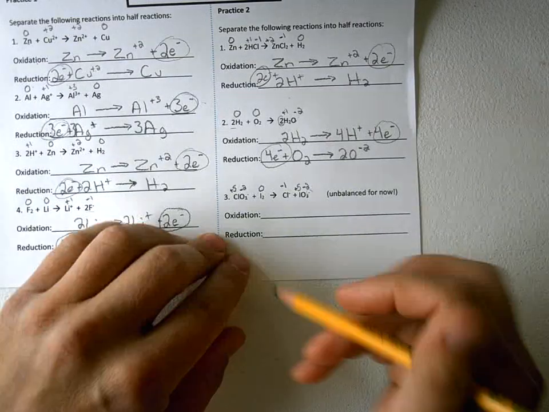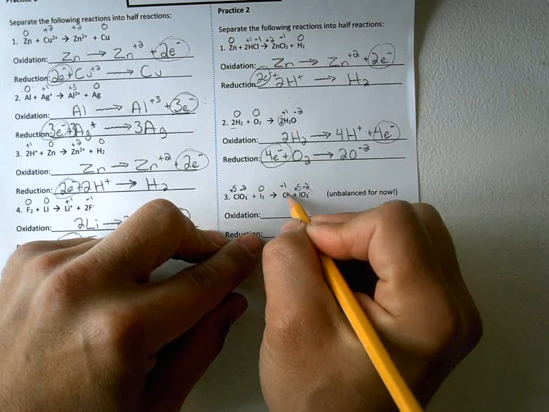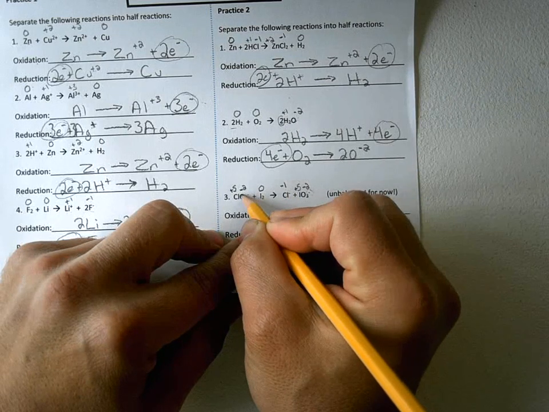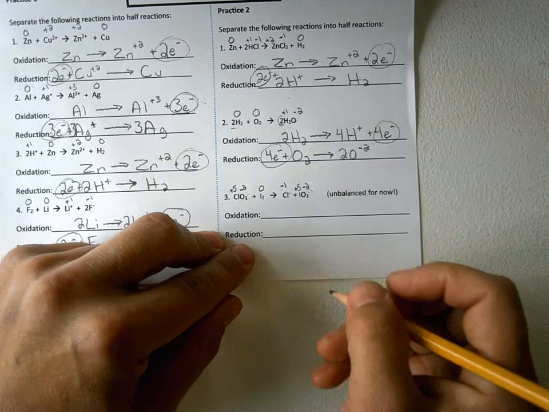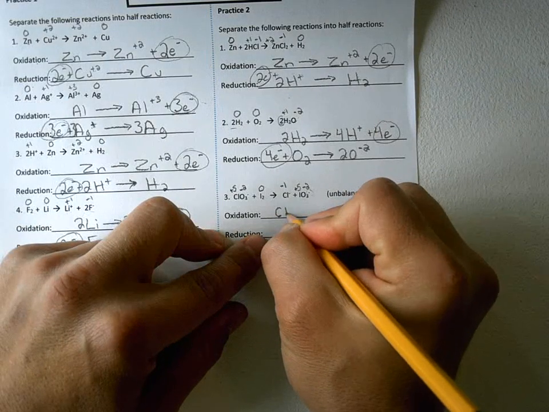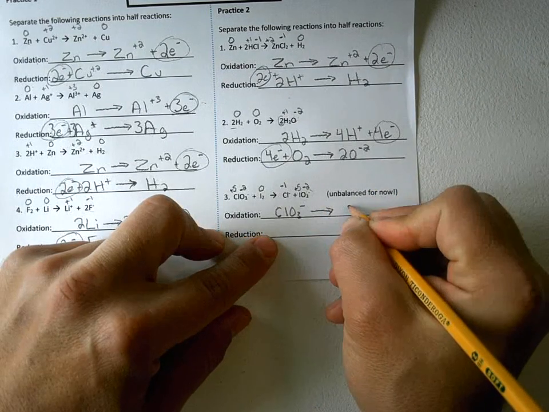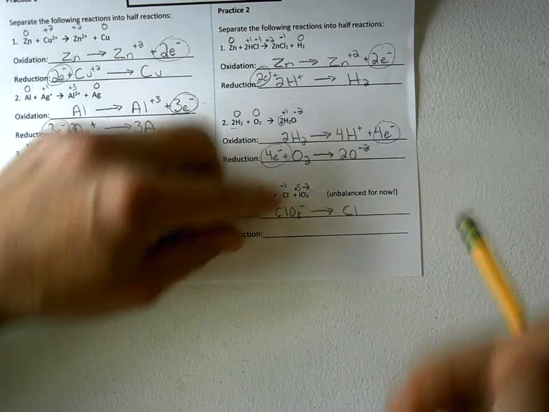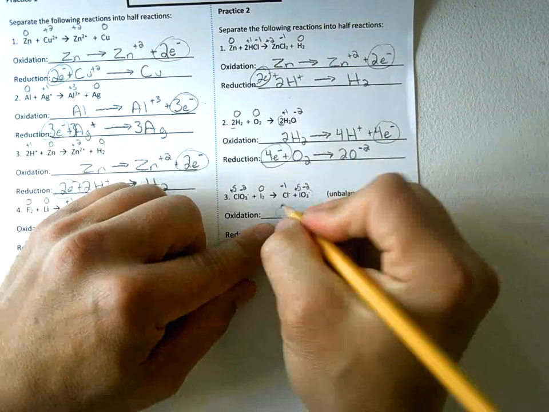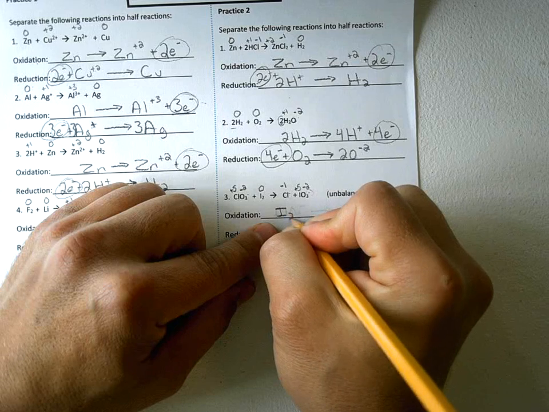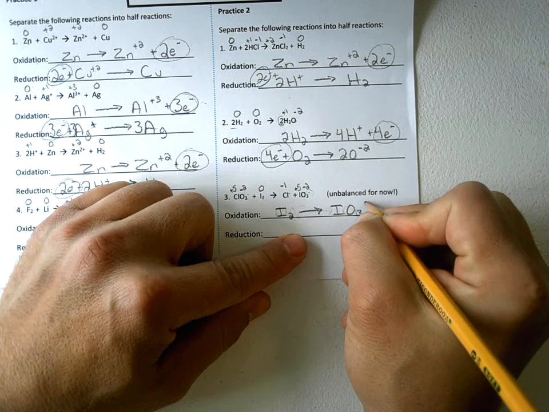Okay, now, this is a weird one, but just check it out. So my ClO3 is turning into Cl minus here. Notice how the oxygen isn't changing from left to right, so that's not really the thing being oxidized or reduced. My iodine, I2, is forming IO3 minus ions. It's going from a 0 to +5.